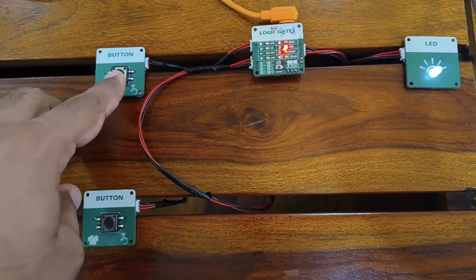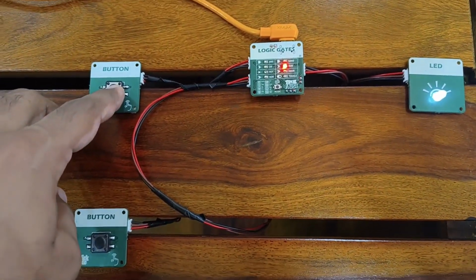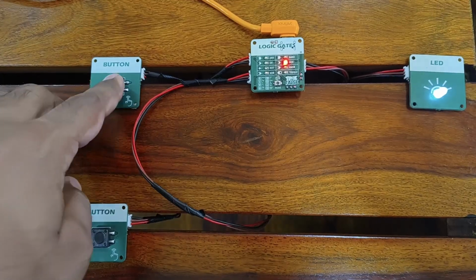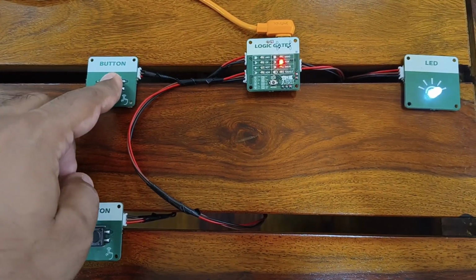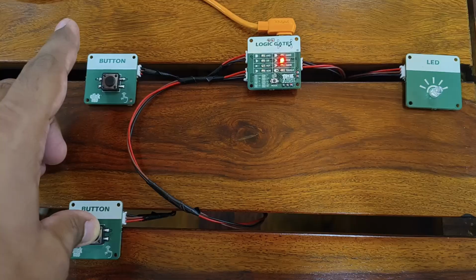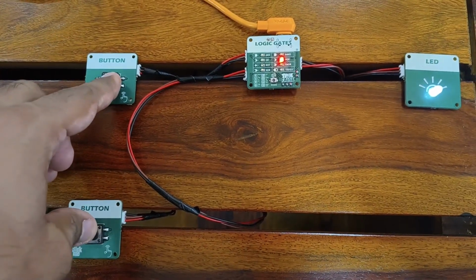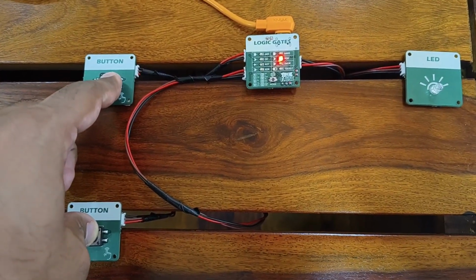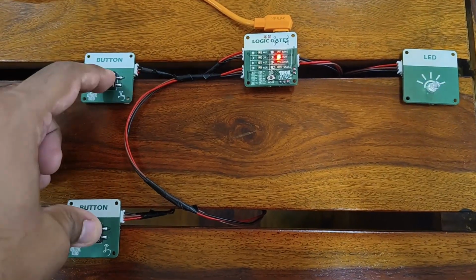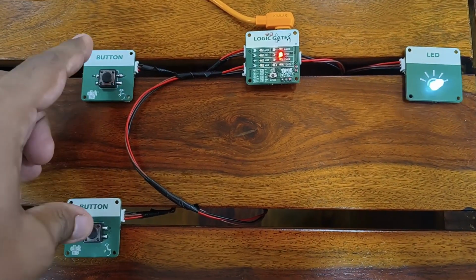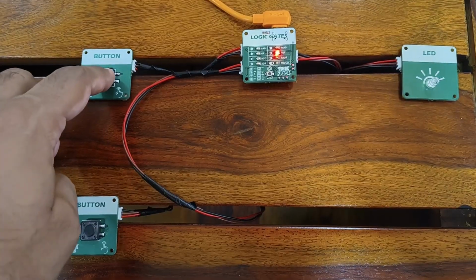So both are 0, then it is becoming 1. If any signal becomes 1, output will become 0. So both are 1, output is still 0. If any signal is 1, output is 0.